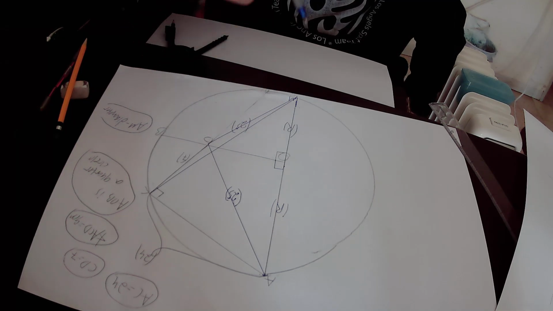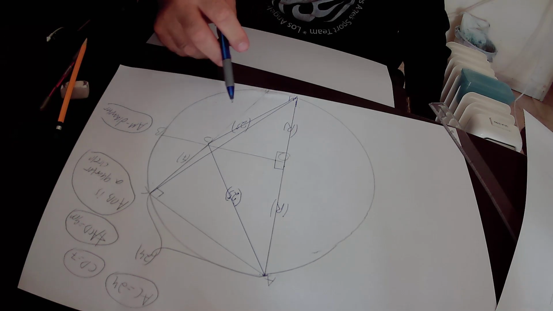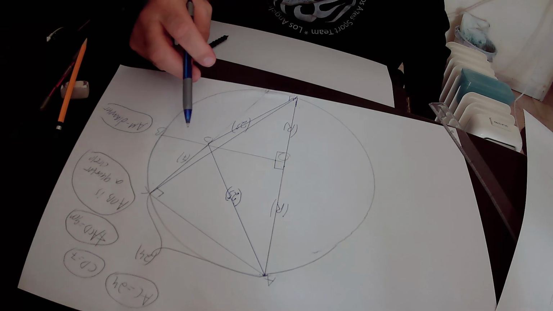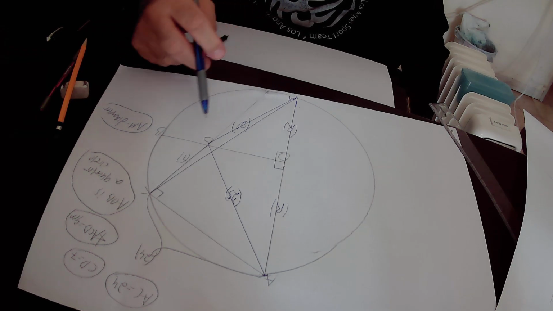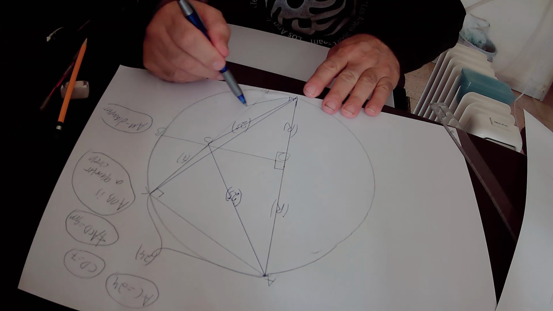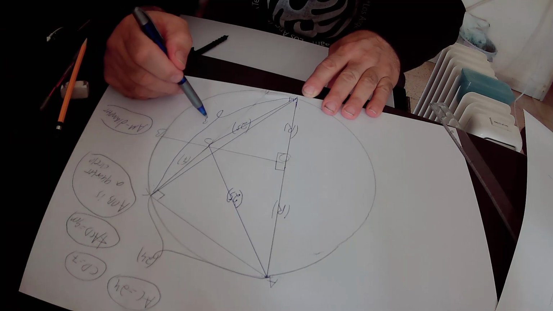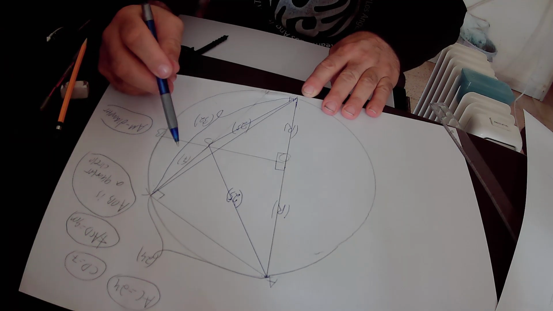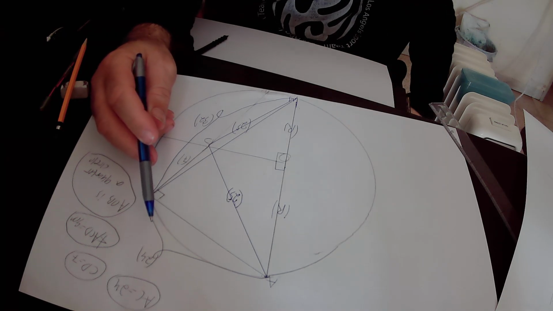Why? Because they're congruent to each other. So AMD equals 25, DM equals 7. So in total, MC equals 25 plus 7, that is 32. MC equals 32 units in length. We know that AC equals 24 units in length, according to what is given in the question.